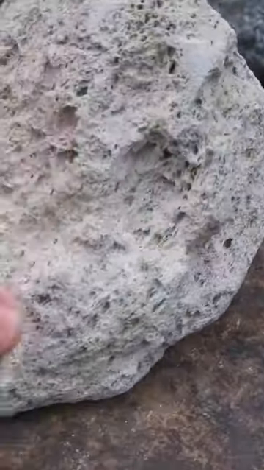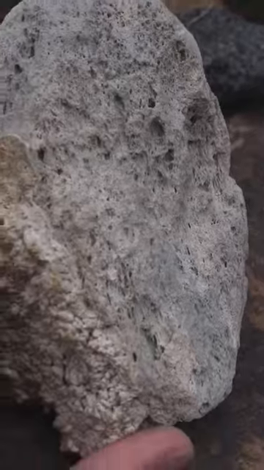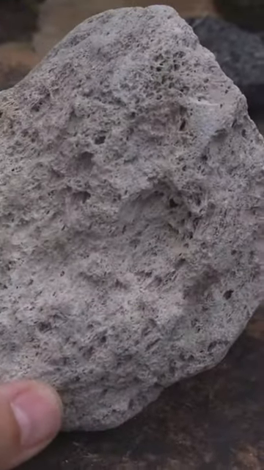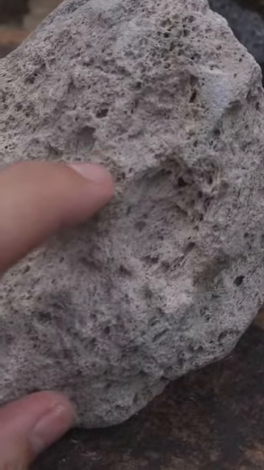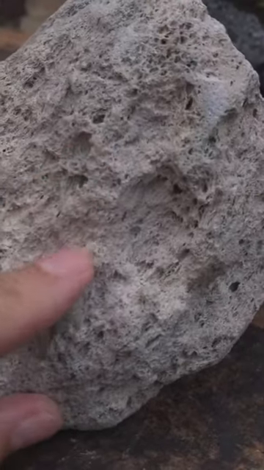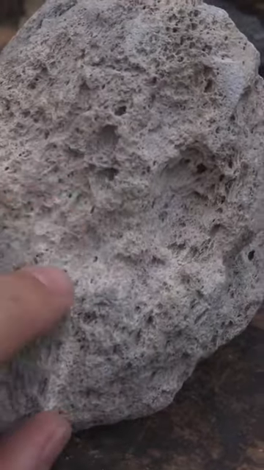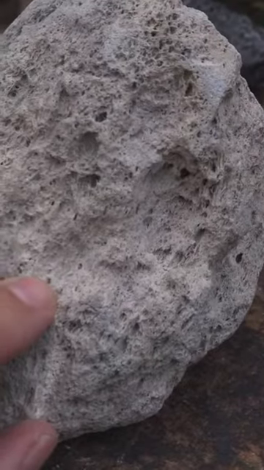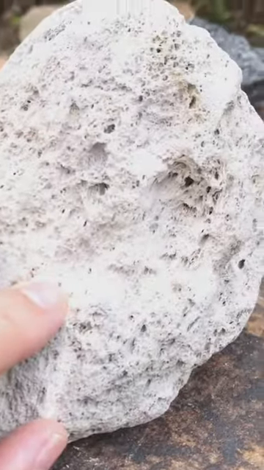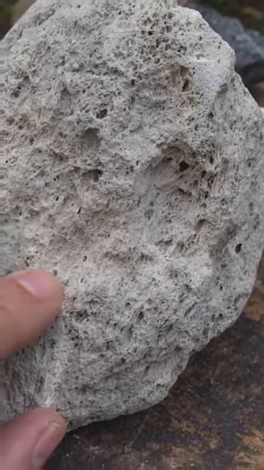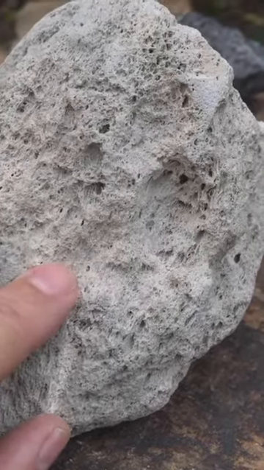Here is pumice. You can see those holes a little bit better here, hopefully. This is frothy volcanic glass, so there's no minerals in here, but you can kind of think of pumice as being like if you froze a soda.